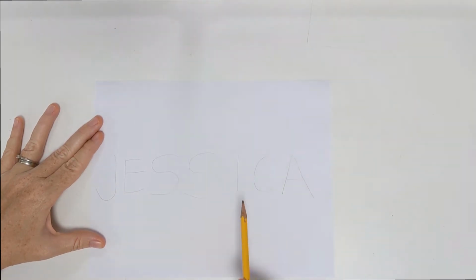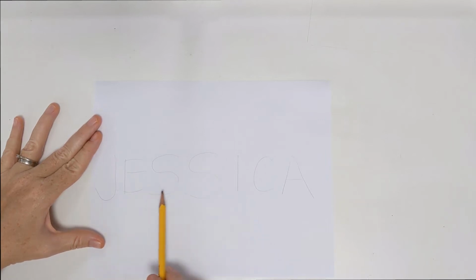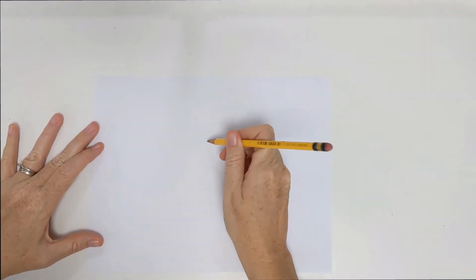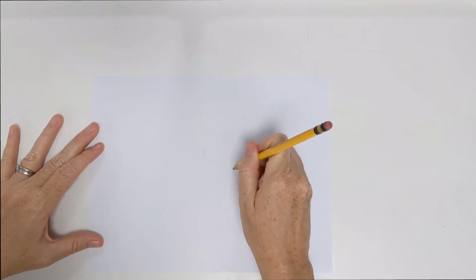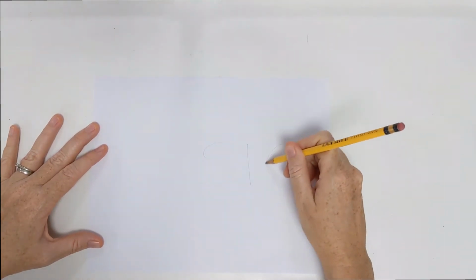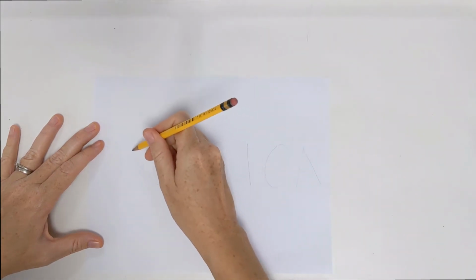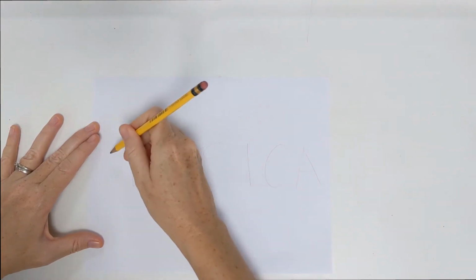I could try one more time because my I is a pretty narrow letter, whereas these letters are all pretty fat. So I'm going to try one more time. And you can do this at your house too. Just keep trying until you think that you've got your name written out really nicely on your page, as big as it can be, depending on how many letters are in your name.